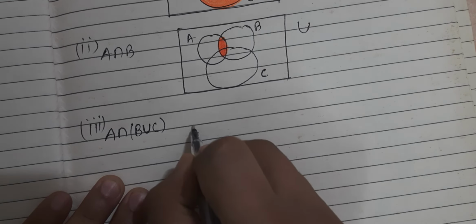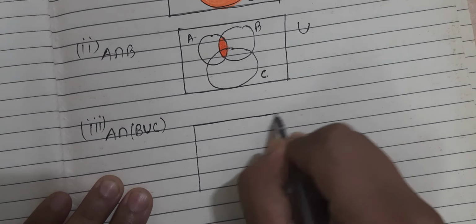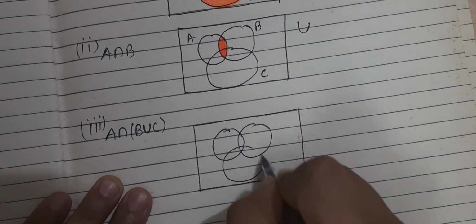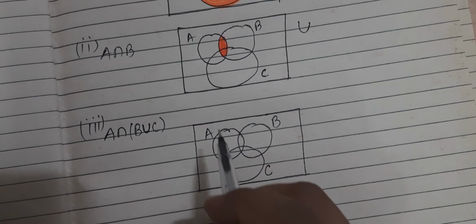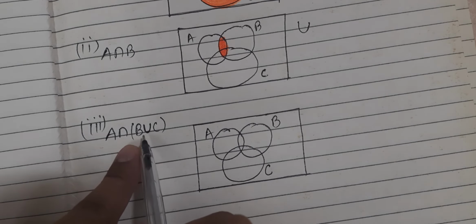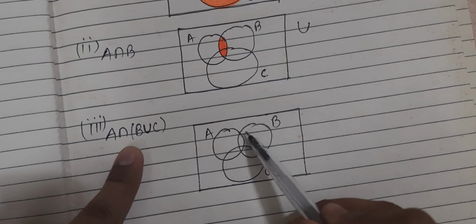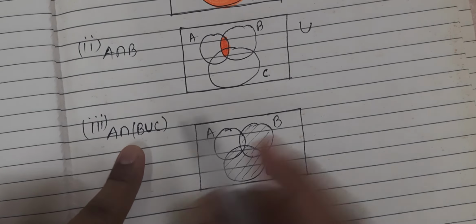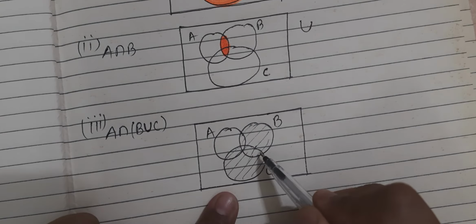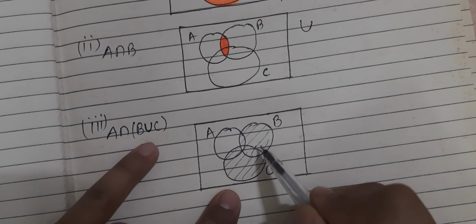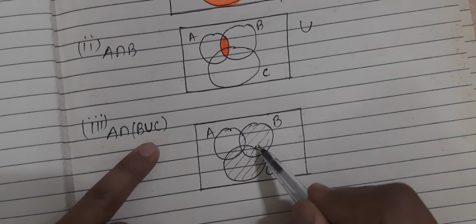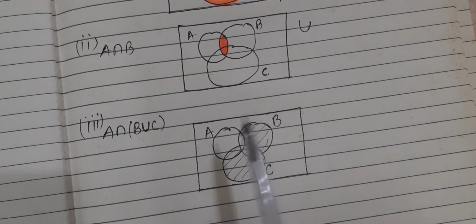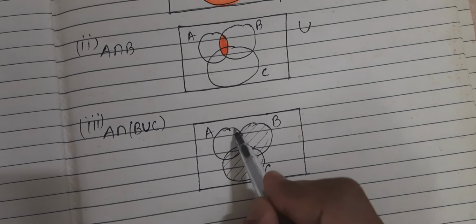We'll draw a rectangle first, then as usual 3 sets, A, B, and C. First we'll see the bracket B union C, which means the whole set B and the whole set C. Now we have to take the common portion between B union C and A. When you draw set A, you will get your answer.